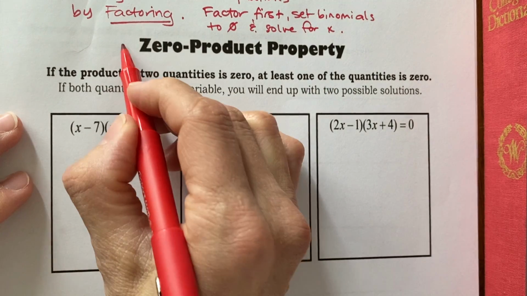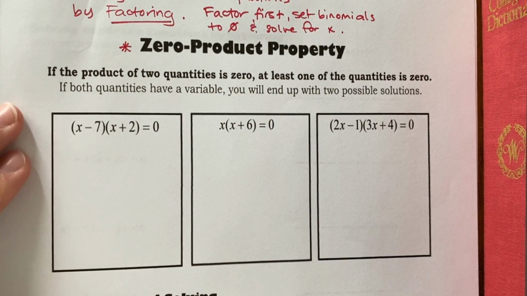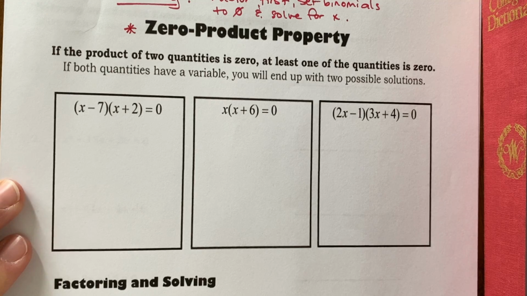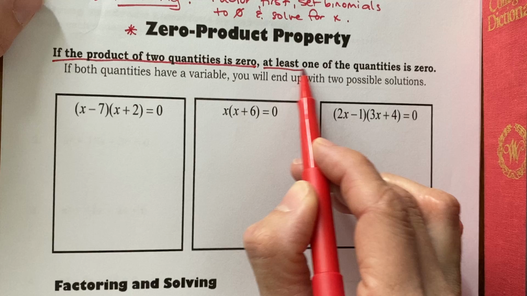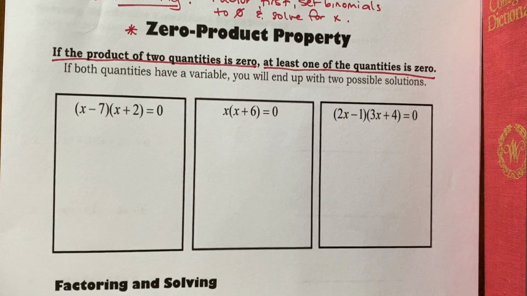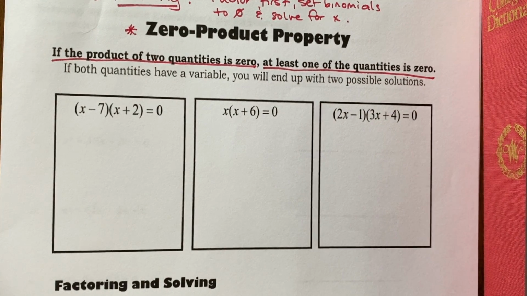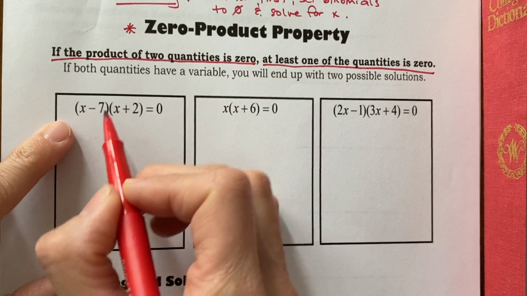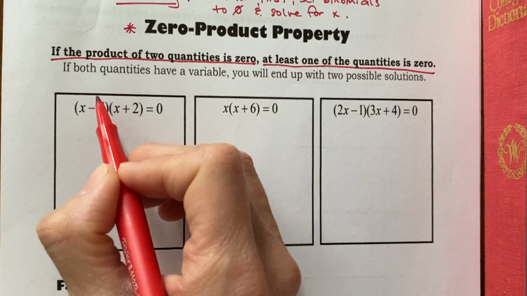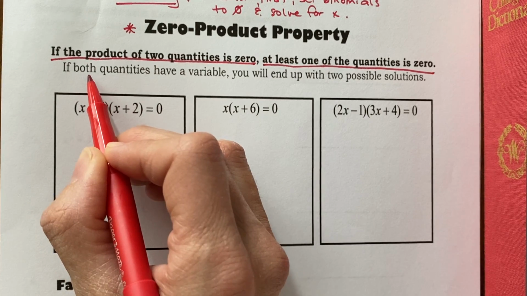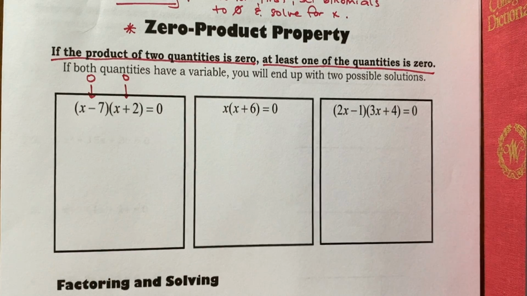So let's first review what's called the zero product property, which is like the cornerstone of factoring and solving, which means that if the product of two quantities is 0, then at least one of them has to be 0. So you can't multiply like 6 times 2 and get 0, right? The only way you get 0 is 6 times 0 or 2 times 0. And the same works for binomials, because in order for x minus 7 times x minus 2 to equal 0, we have to figure out either where this one is equal to 0 or this one is equal to 0. And so we actually solve both of them.